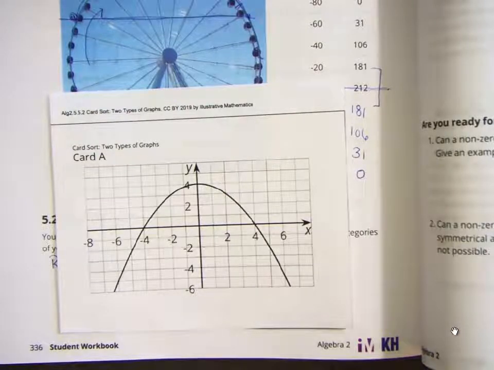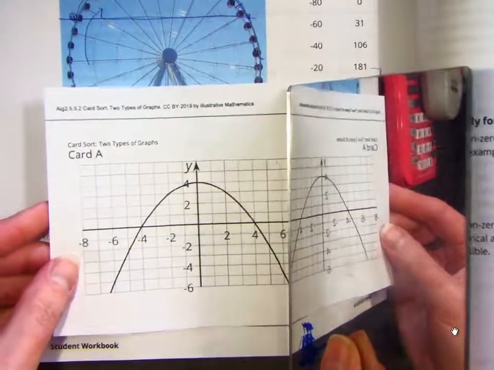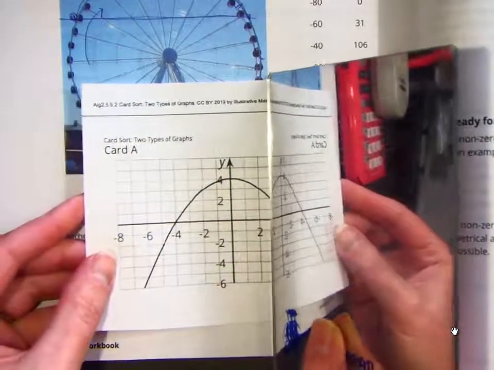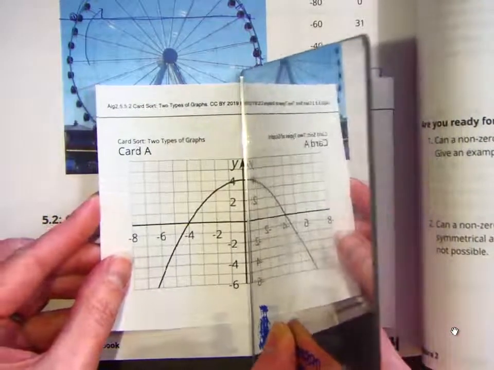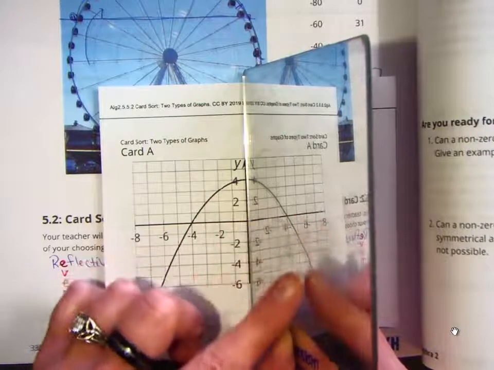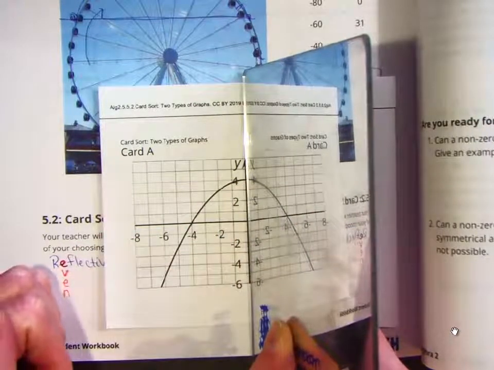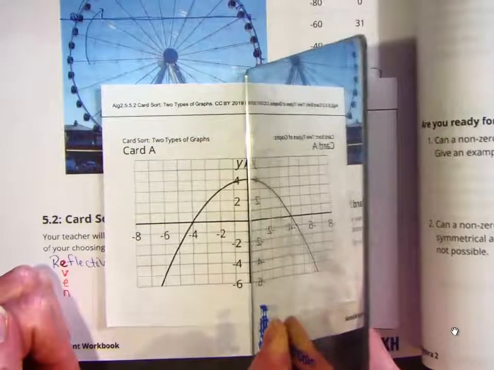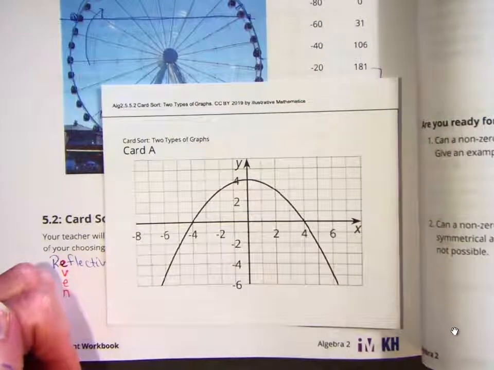Now I'm grabbing my mirror from across my classroom here, so we can actually see that happen. When I put my mirror right up on that axis, you can see that I get the same shape all the way across. So it's reflective symmetry because I can take this mirror and reflect that same exact graph and have it match up completely.